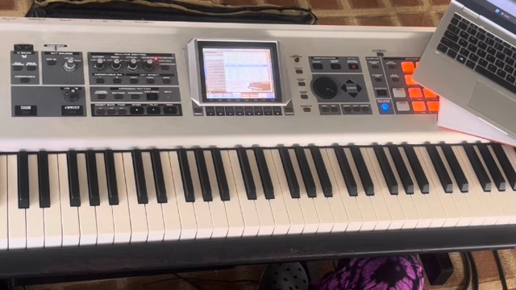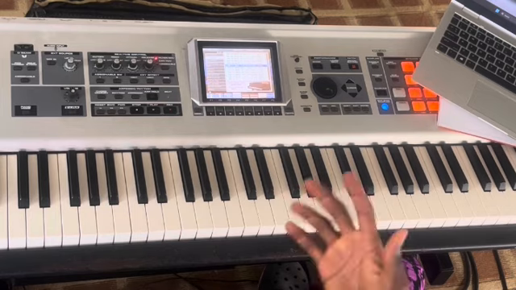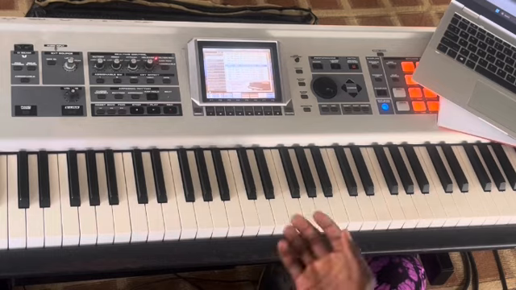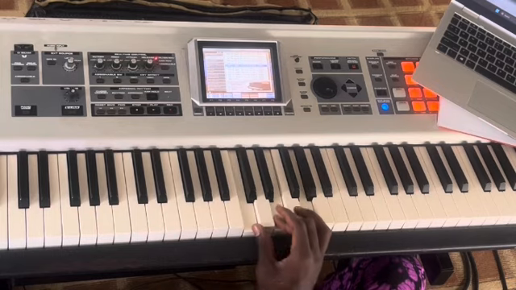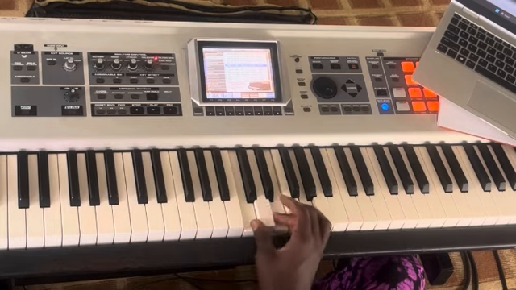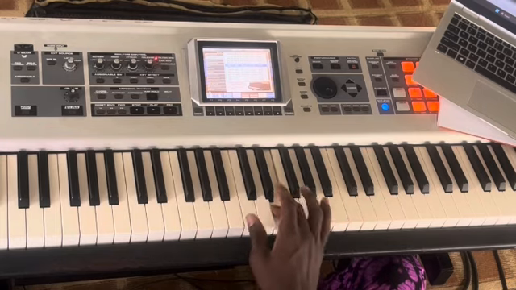Now, there's something about us beginners. We see chords as tonic sol-fa. For example, in the key of C, this is the 1 chord. We see this chord as do mi so, instead of seeing it as the 1, the 3, and the 5.